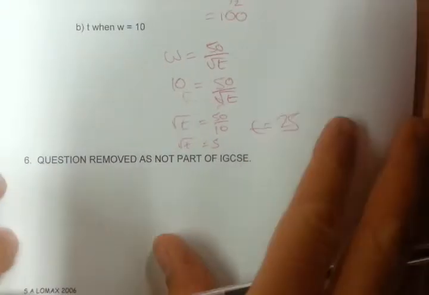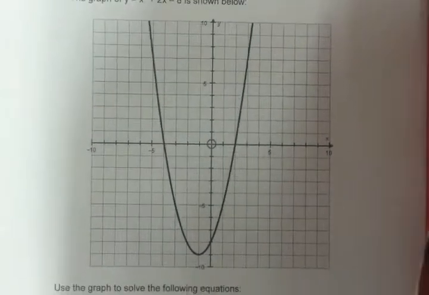This question is not part of IGCSE. Let's move on. Okay, graph questions. I might need to zoom back out a little bit for this.